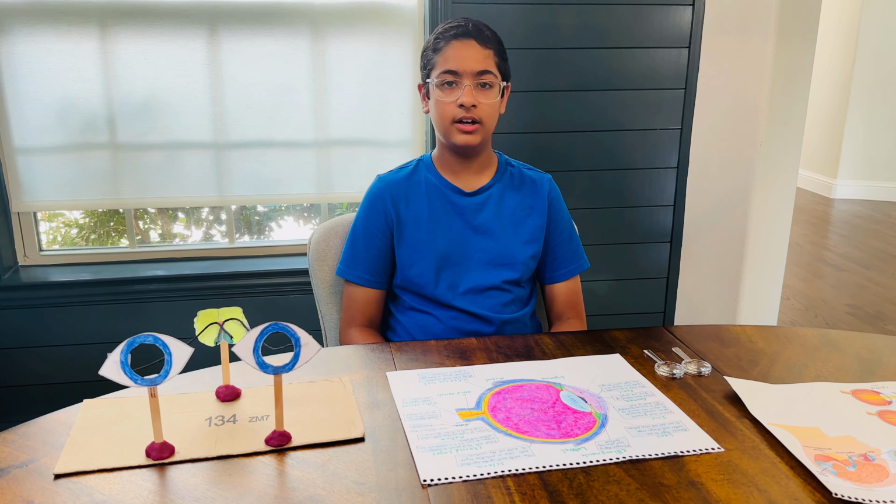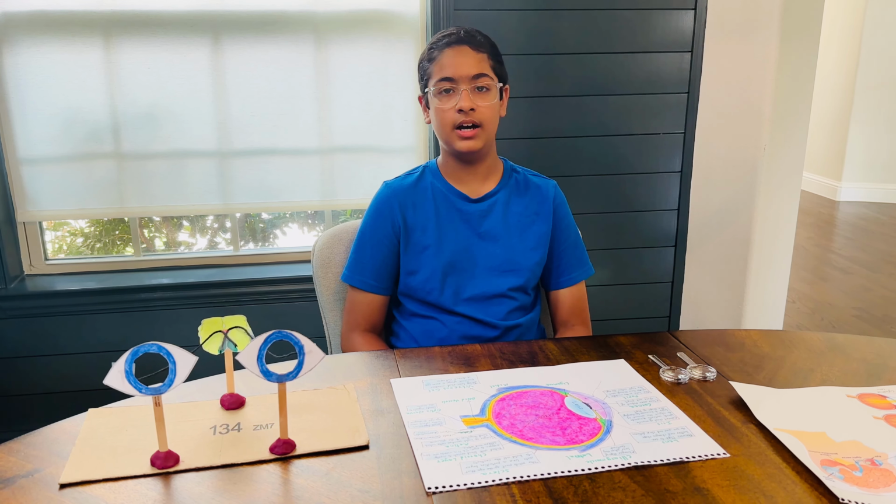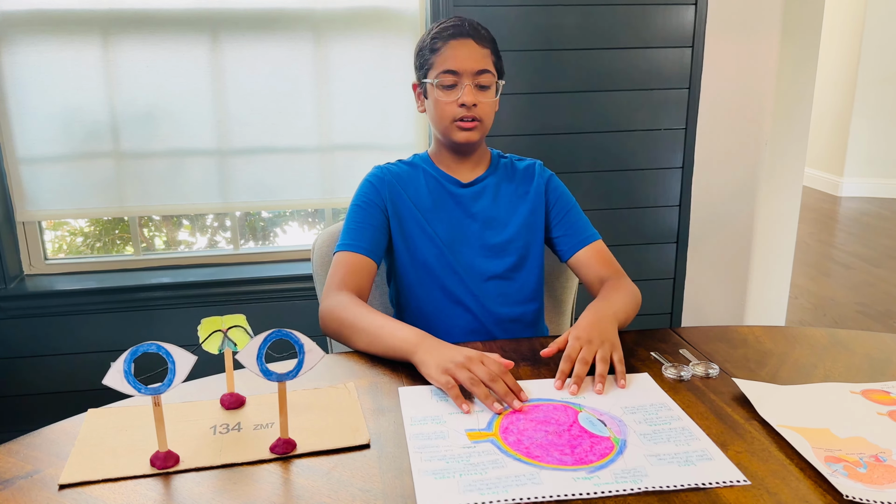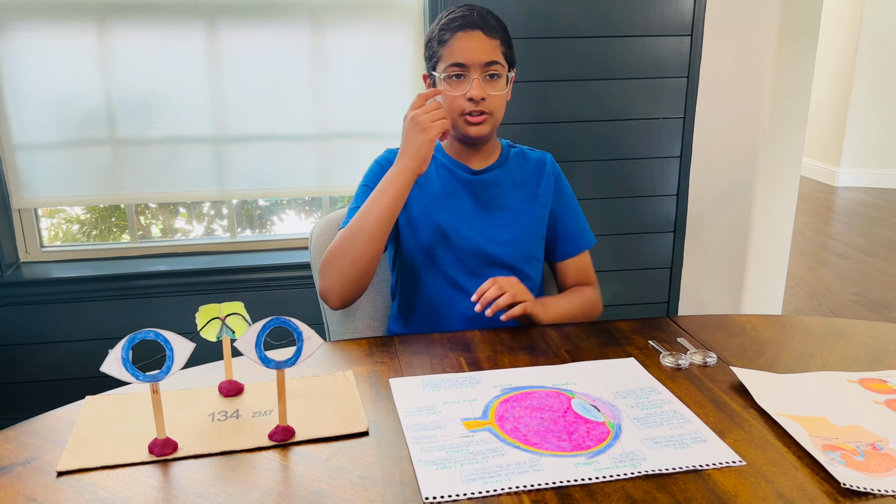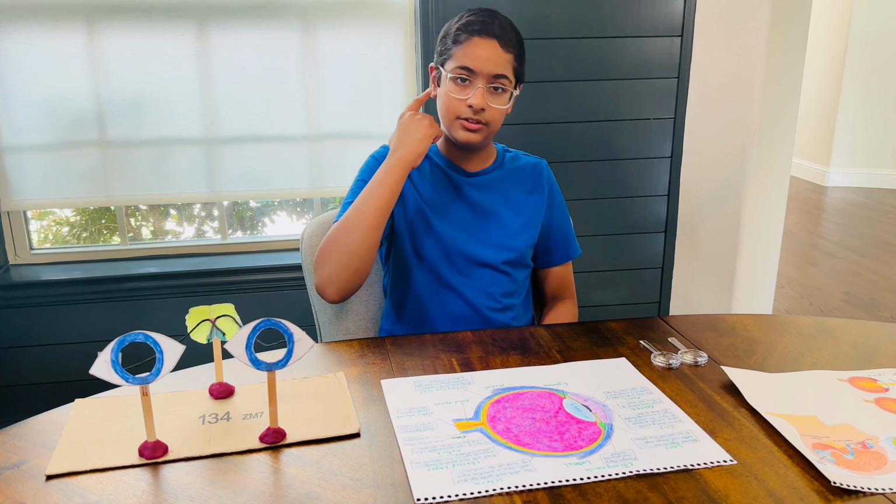In this video, we're going to be talking about the anatomy and functions of the eye. So this over here on this paper is the lateral view of the eye. We're going to be traveling the way light enters into the eye.